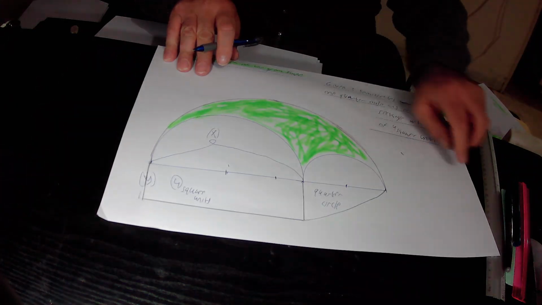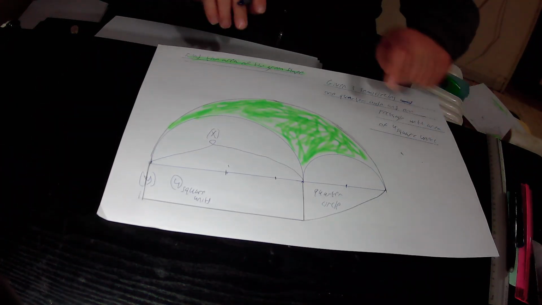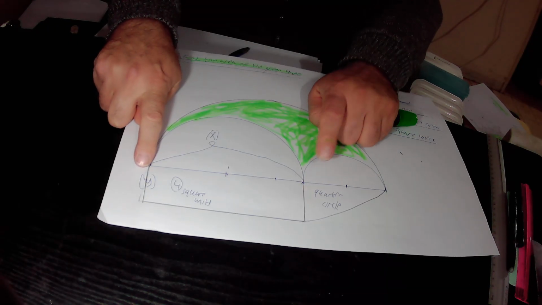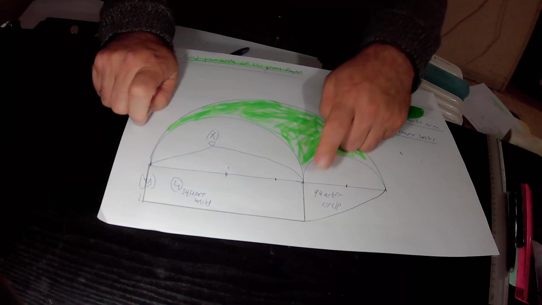We know that the opposite sides of a rectangle are equal to each other. So this side of this rectangle equals y, therefore the opposite side must also be equal to y units in its length.